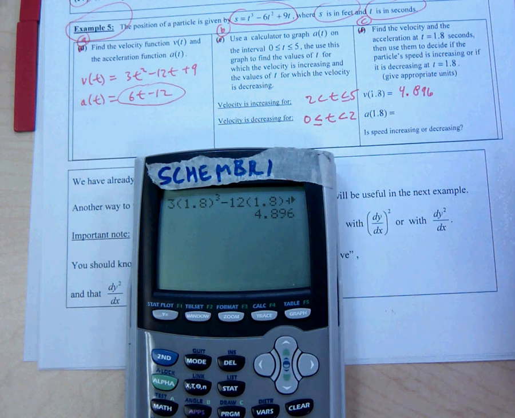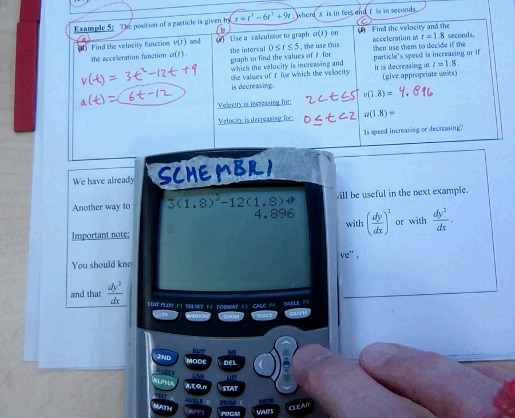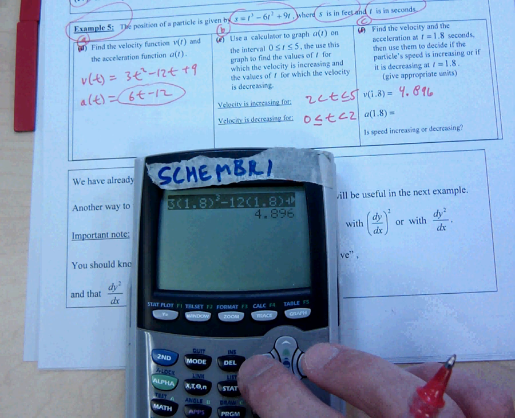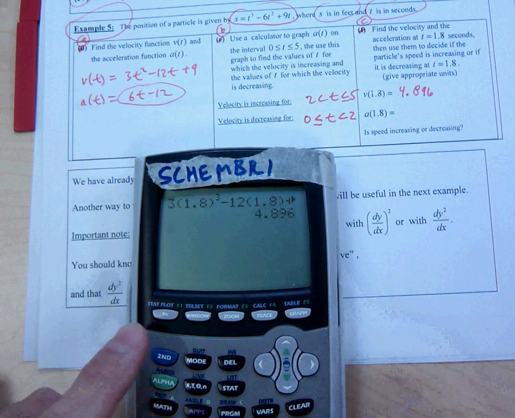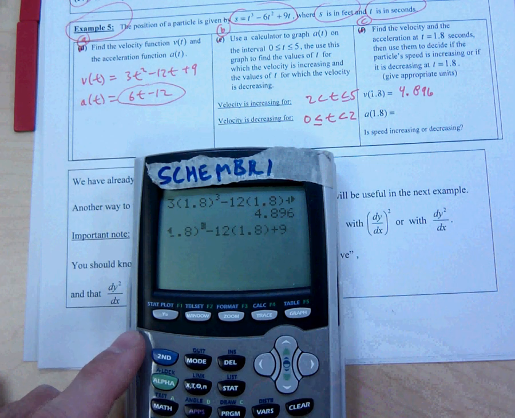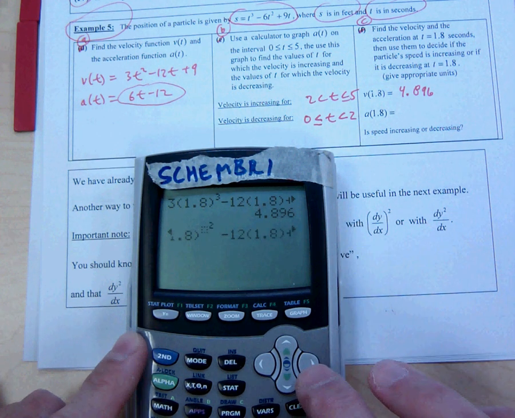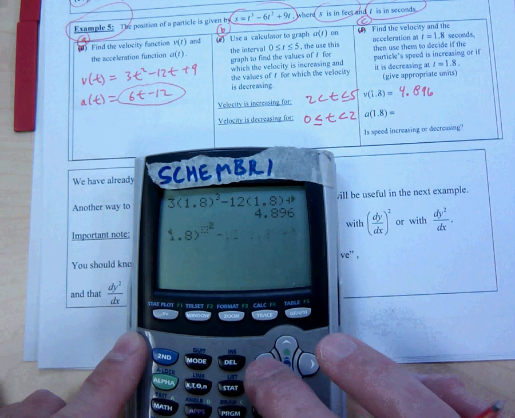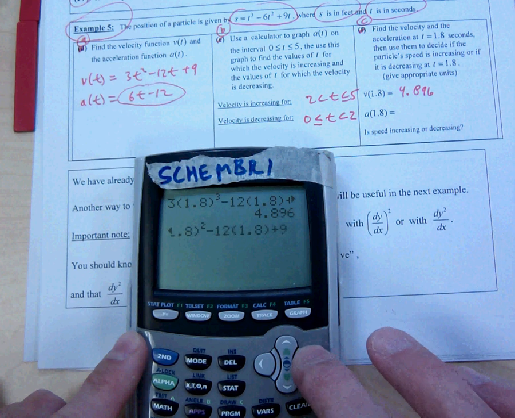All right. Let me just make sure. Ooh. Oh man. Squared, not cubed, right? So actually, yeah, that's right. That's a 2, right? Did I do the rest of it right?